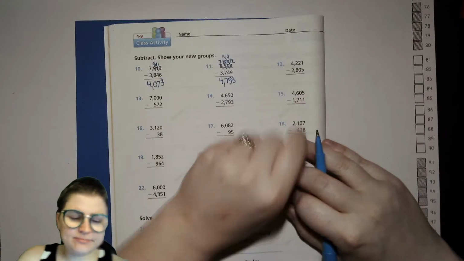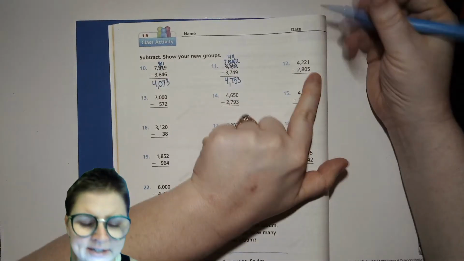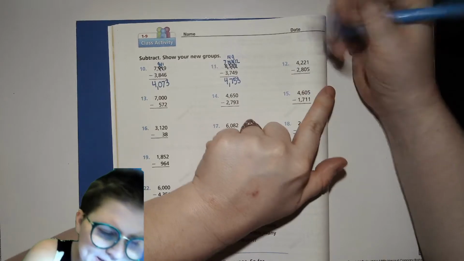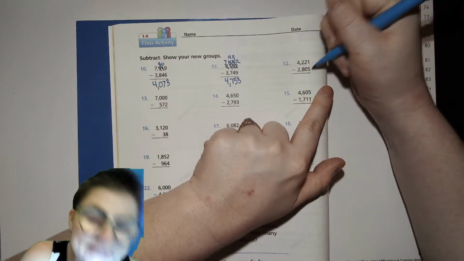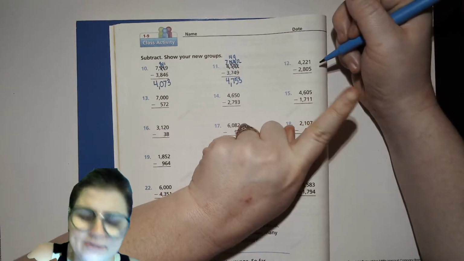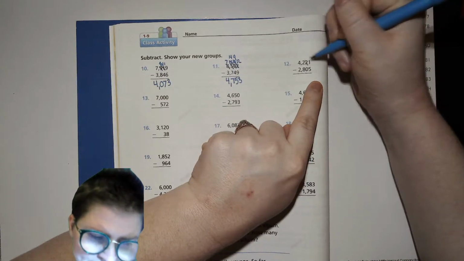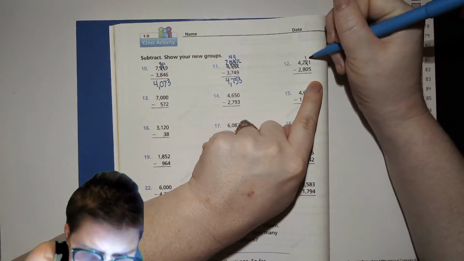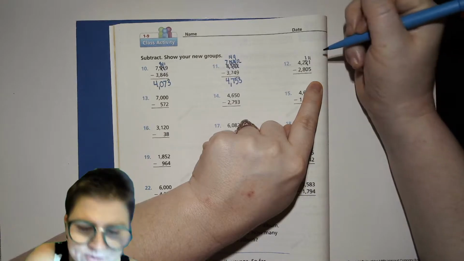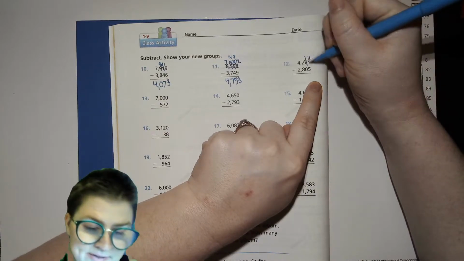Okay, taking a look at this one, ungrouping all the way across the top. 1 minus 5, if you have 1, can you take away 5? No, that's not going to work. So we come over here, we're going to leave one of our 10s, and now we have the 10 ones join the ones place, so we have 11 minus 5.